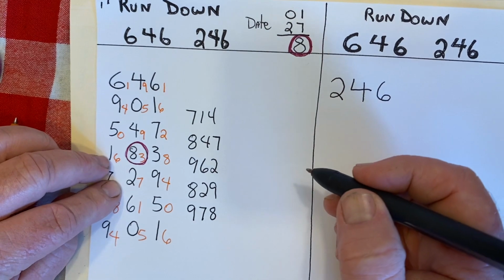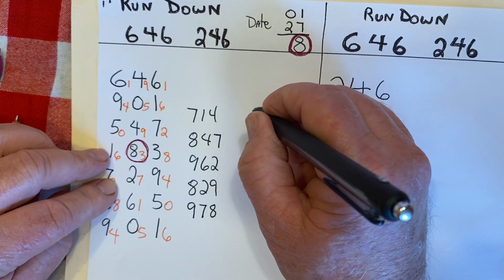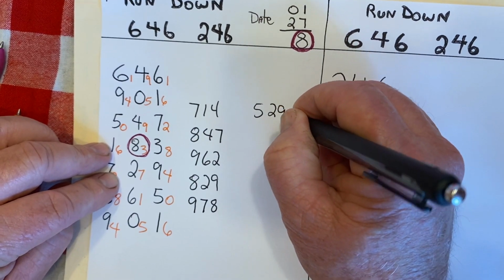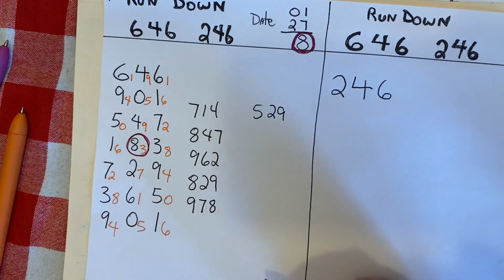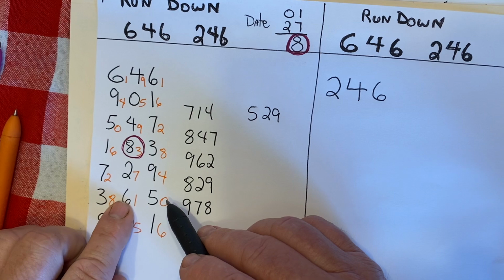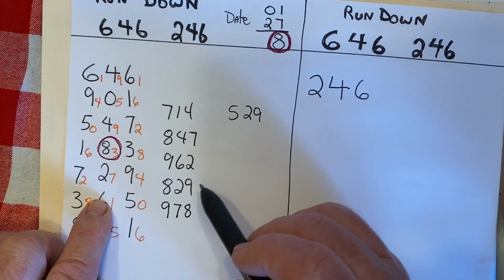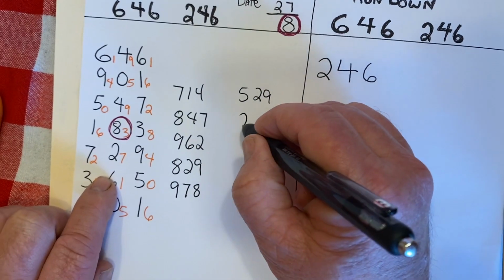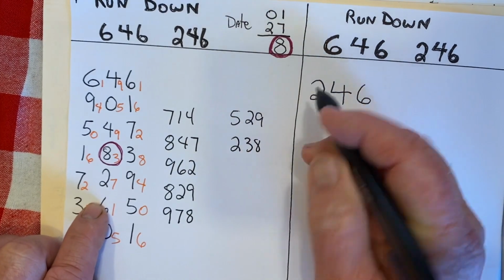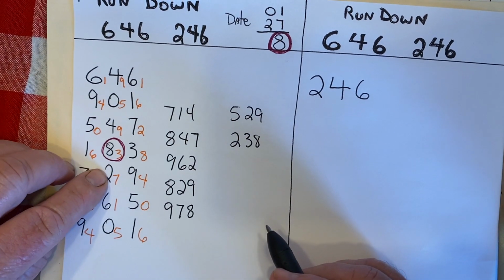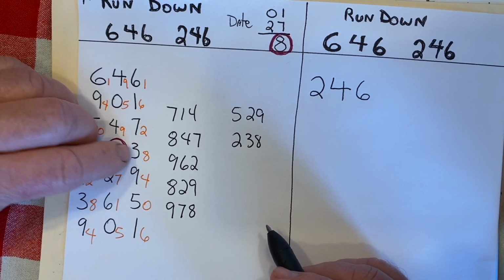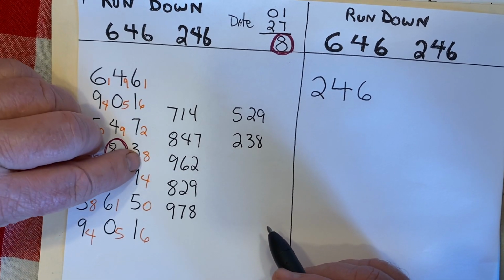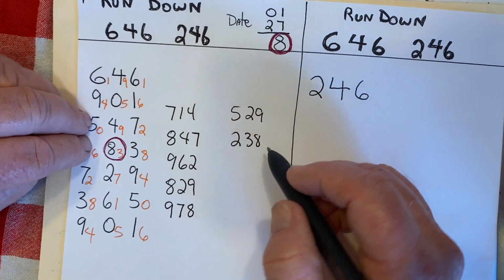The next one's going to be 529. Okay, 529, like that on the non-mirror number again. Okay, the next one will be a 238. We'll have 2, non-mirror number 3, and a mirror number 3, and a mirror number 8. Okay, that's how we come up with that.